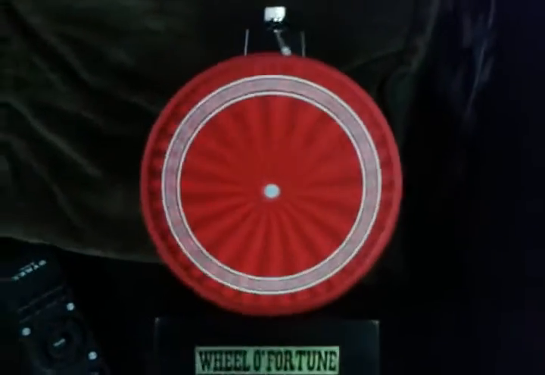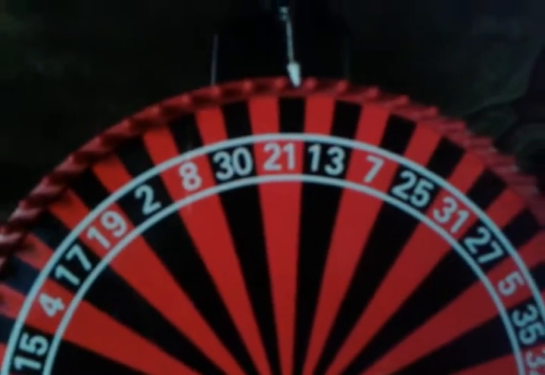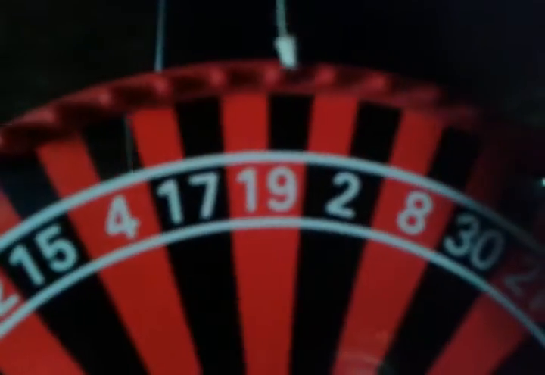Let me spin this. Oh, I could certainly use this for a nice zoom in effect. Let's try that again. I gotta do that. Yeah, very something.